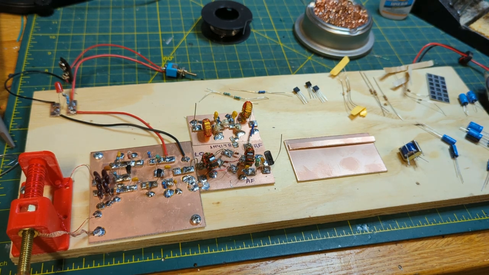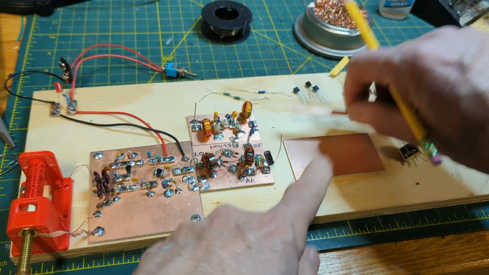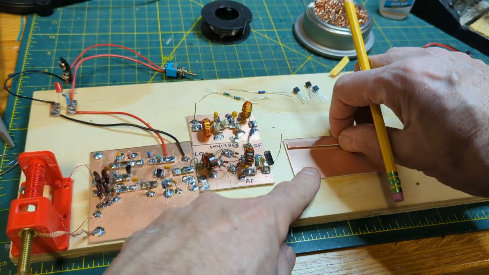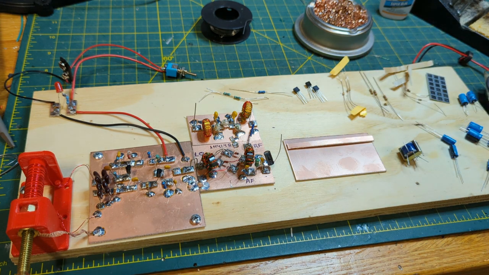The first thing I'm going to do is put together our DC power rail. And that DC power rail is, I've just cut a long piece of PCB board that I'm just going to put on right there, and that'll be our 9-volt rail.